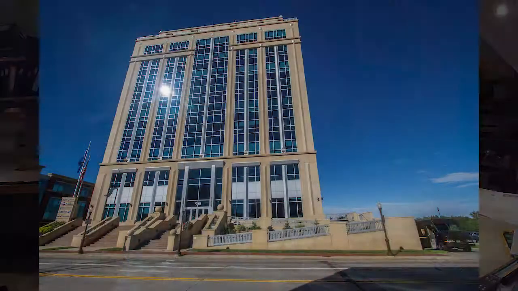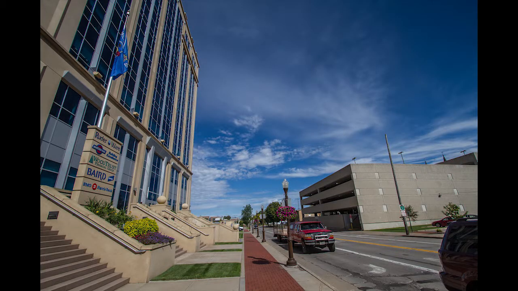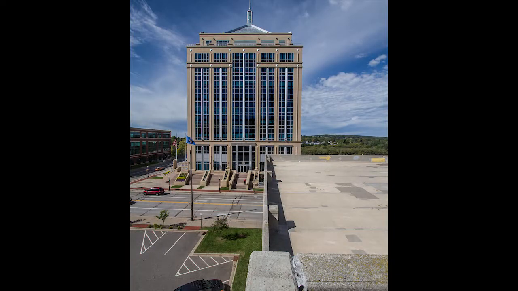Now the challenge is this is a really iconic building, and you're looking at some of the existing photos here. So there's a strong vocabulary, strong symmetry, and so how we actually engage this building has to be studied carefully.